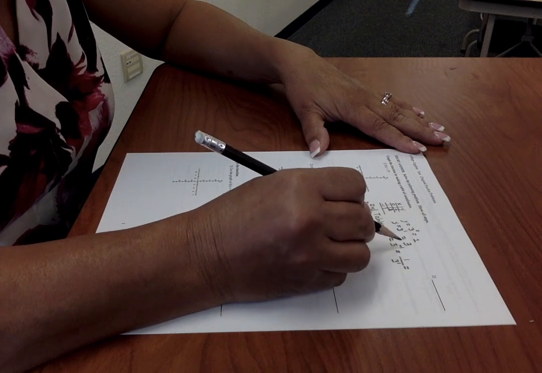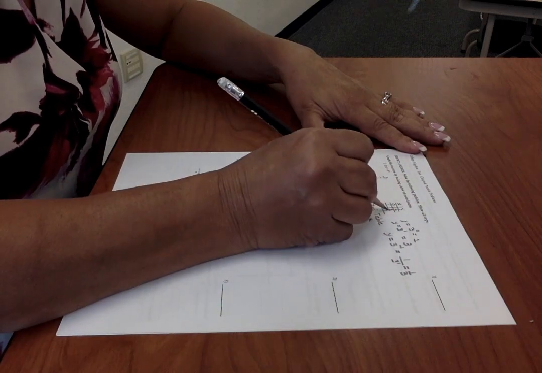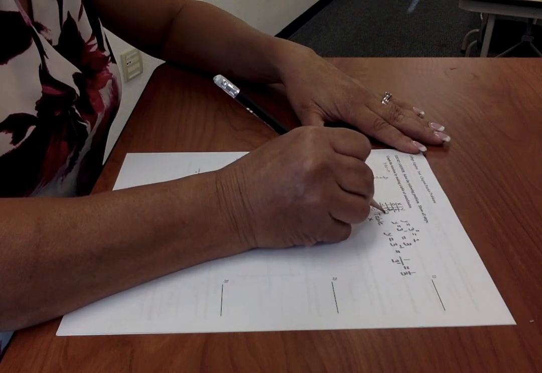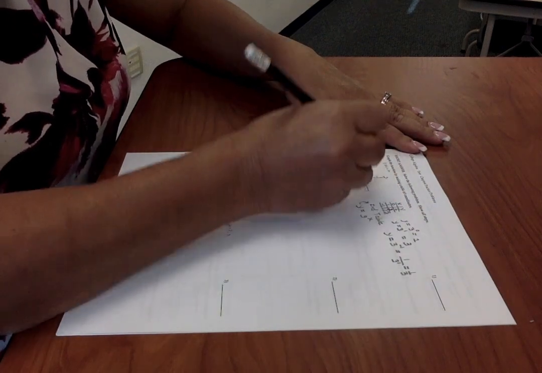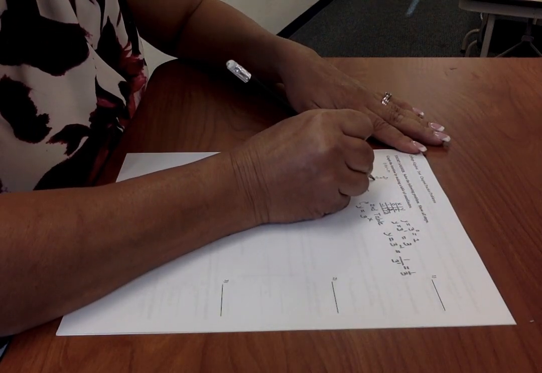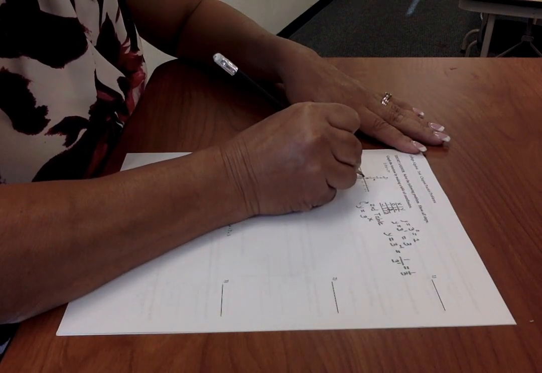So 3 to the -1 is really 1/3. Okay, and then you can just go ahead and plot the points. So 0, 1 is right there, 1, 3 is here, and then -1, 1/3 is approximately right there.